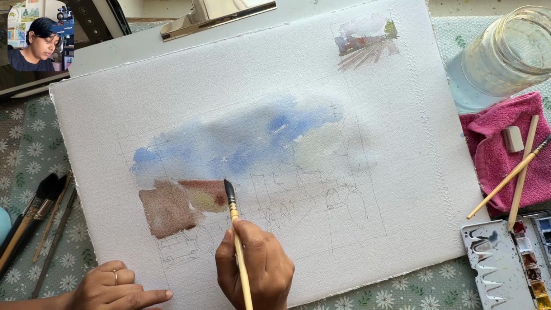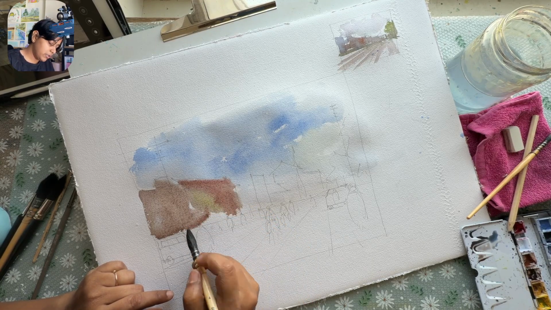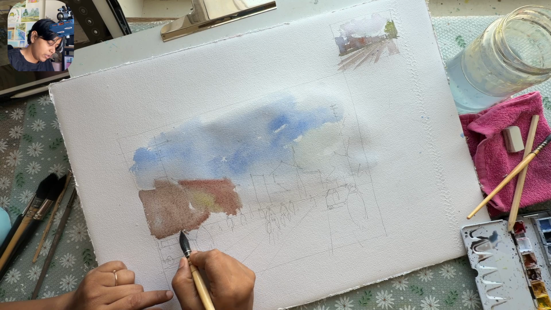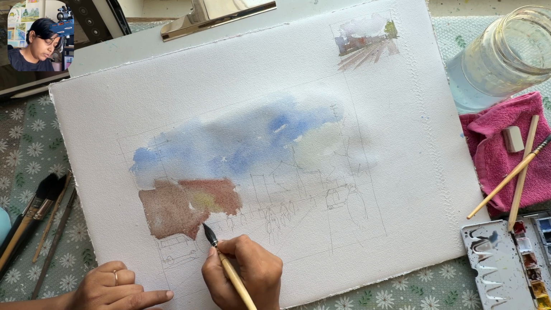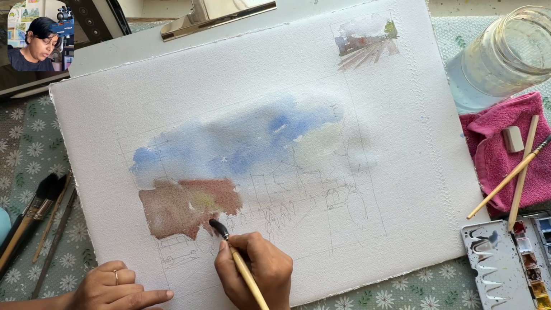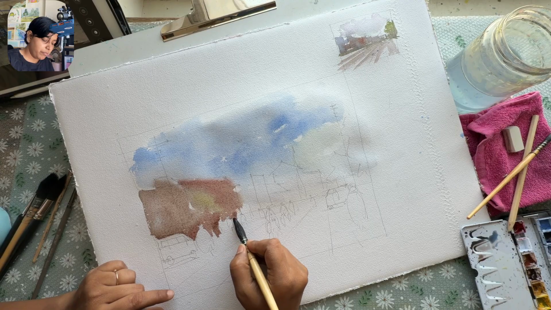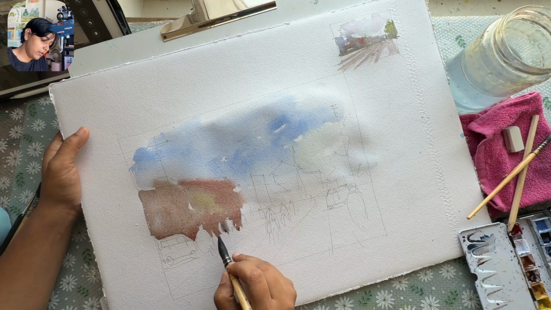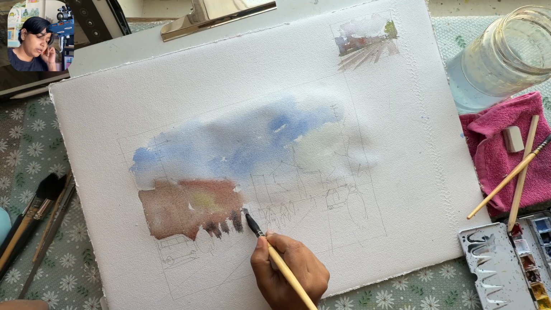But this is just the first layer that I am doing. Then something like this. I'm adding a bit of dark here.